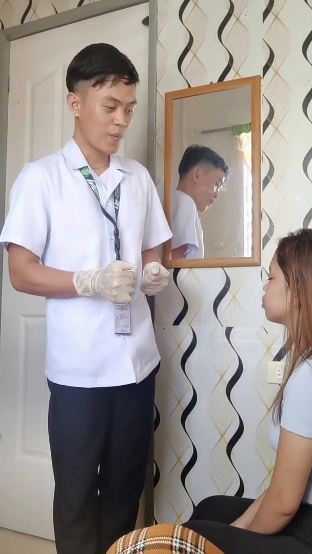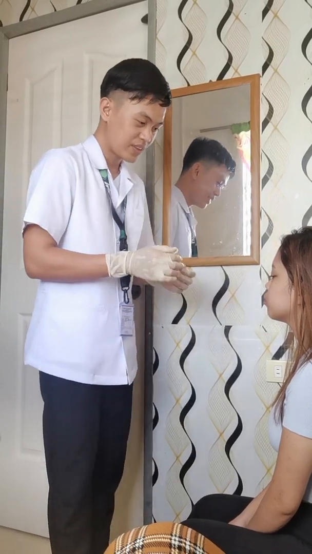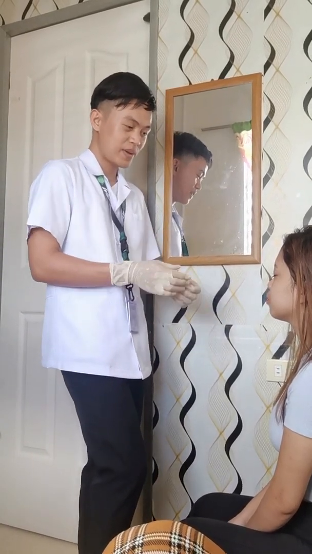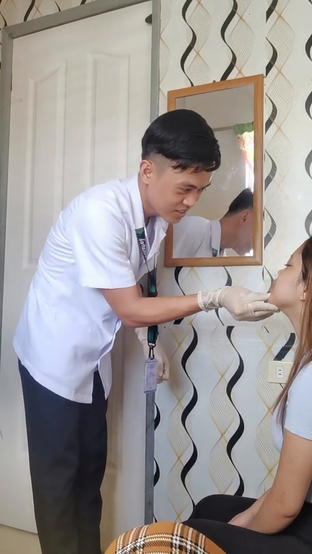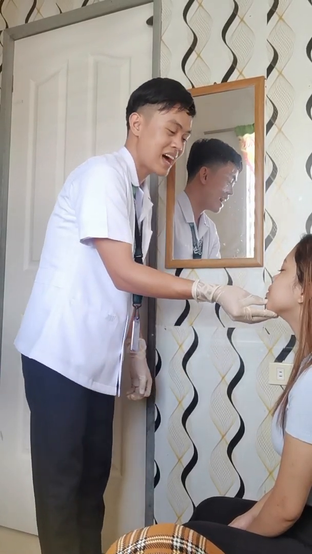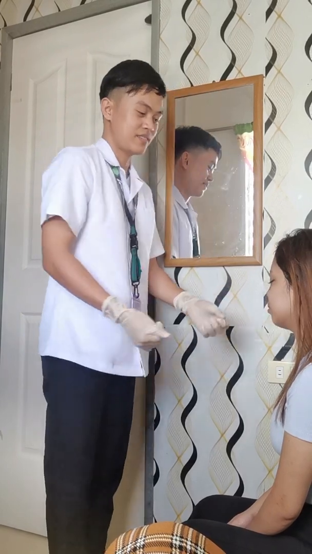For the nose, tip the client's head back and use your dominant hand to position the head and hold the light. The proper position gives easier access. For this, ma'am, I would like to inspect your nose, ma'am. Okay, ma'am. Your nose, ma'am, is in the proper lining, the midline.